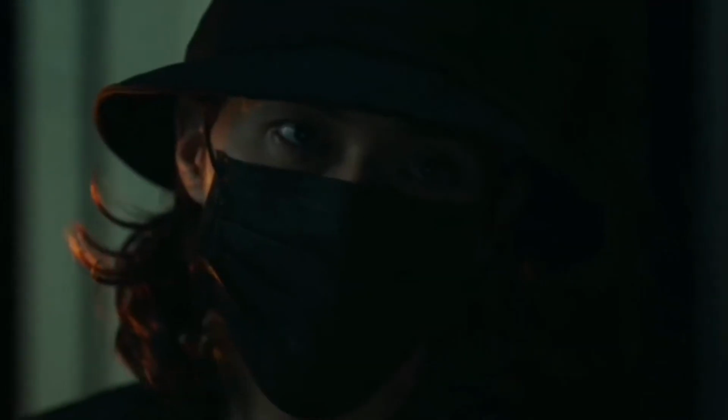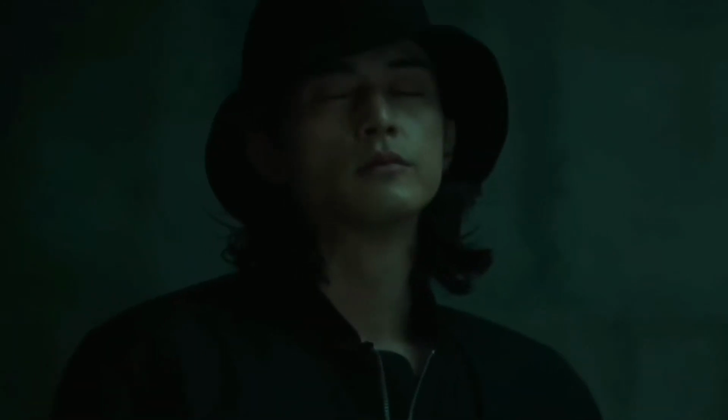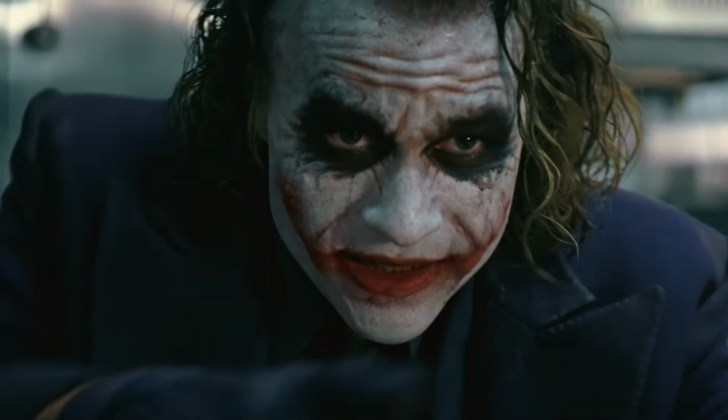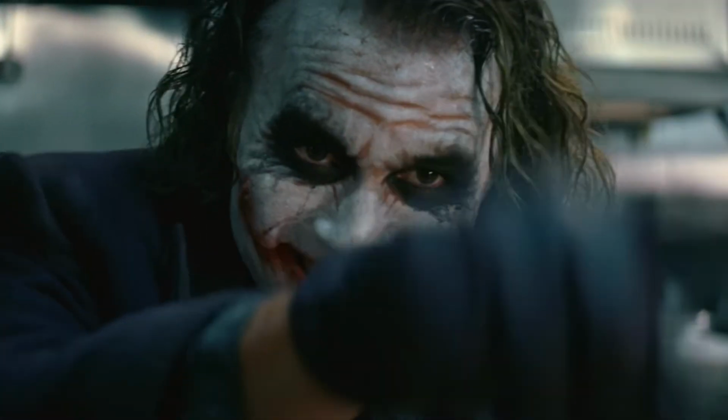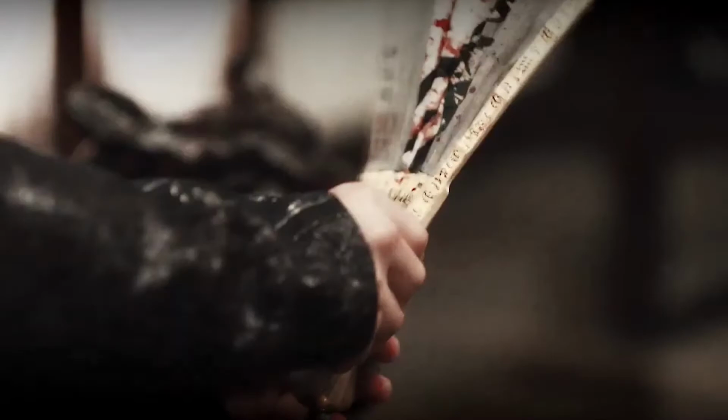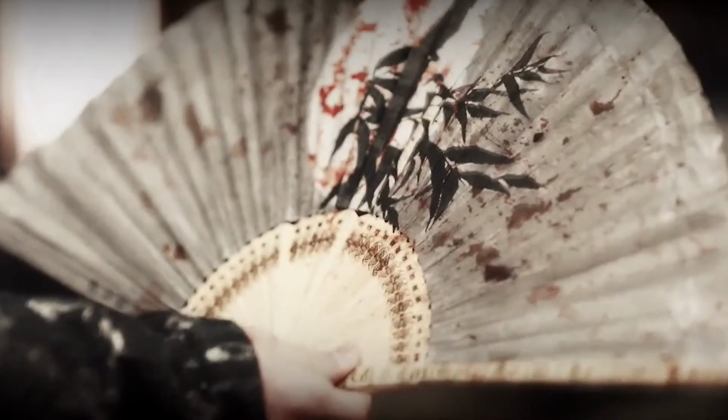But then there's the second type of villain. The villains who, at this point, have gone so far down this dark path, have sunk so deep into lies, that they can't even bring themselves to feel bad for what they did. This is why psychopathic villains are so popular.